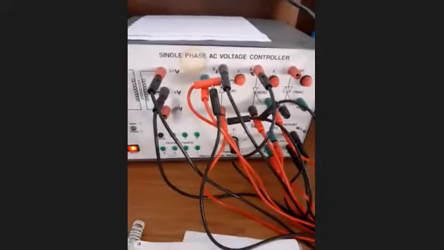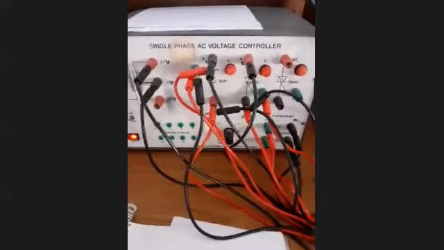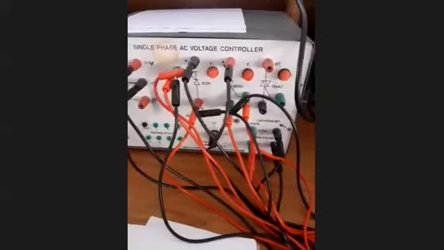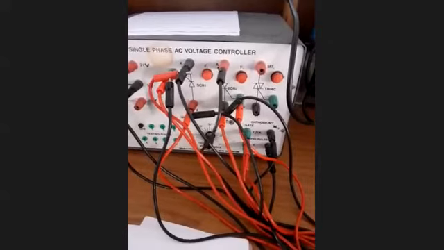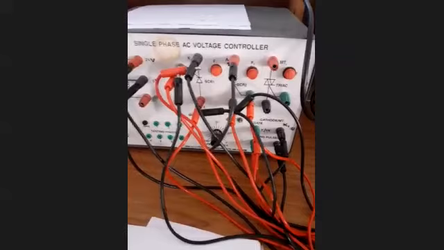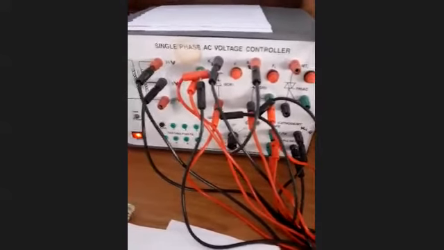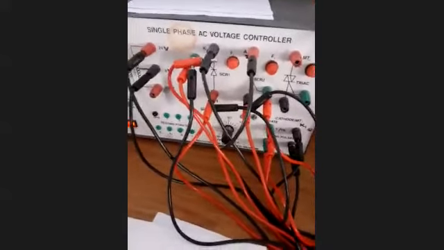First one is AC voltage controller kit. People can see this AC voltage controller kit, right? Which consists of two SCRs, SCR1 and SCR2. You can also get voltage controller across the load with the help of triac also, right? But we use two thyristors which are connected in anti-parallel. I will show you the circuit configuration also, right?